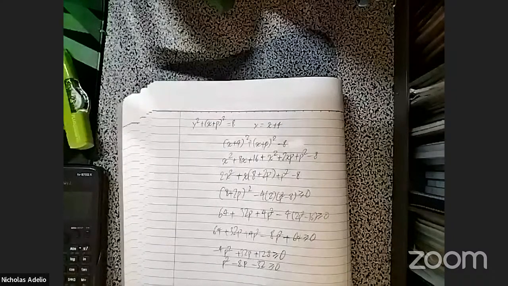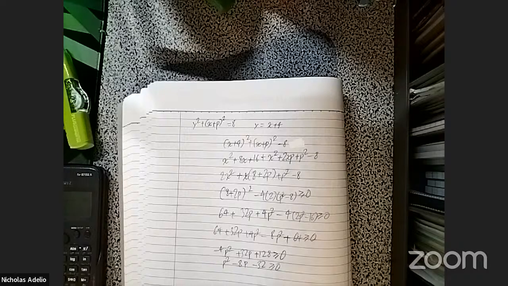Okay, you've got to check. Do the third form, but check one more time. x squared plus 8x plus 16. That's not something wrong. x squared plus 2xp plus p squared minus 8. There's nothing wrong with that. 2x squared plus 8x plus 2p plus p squared minus 8. Nothing wrong. Then you do that. Minus 4 is plus this square minus 8. Then you have to do that. 64 plus 32p plus 4p.